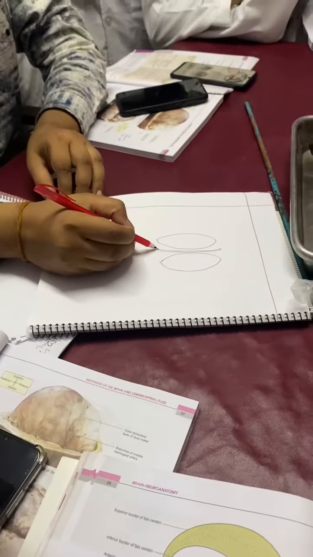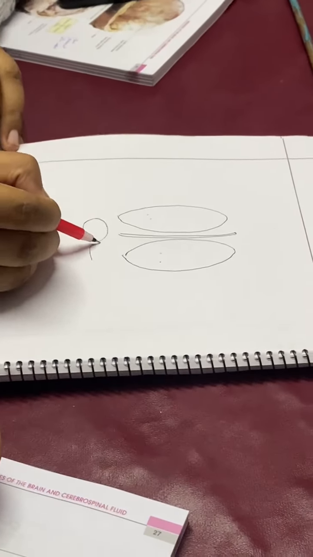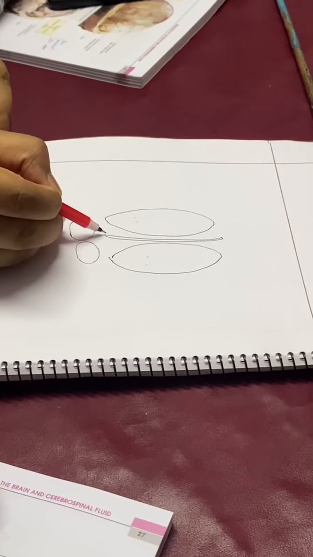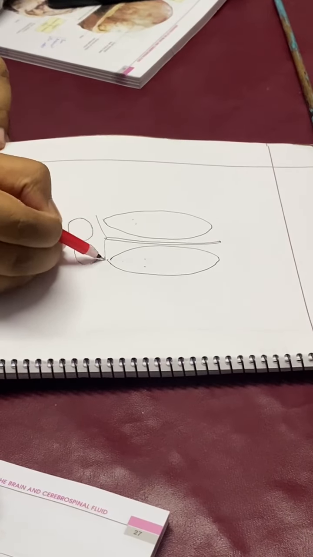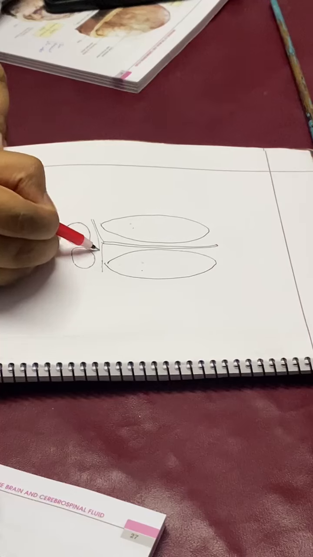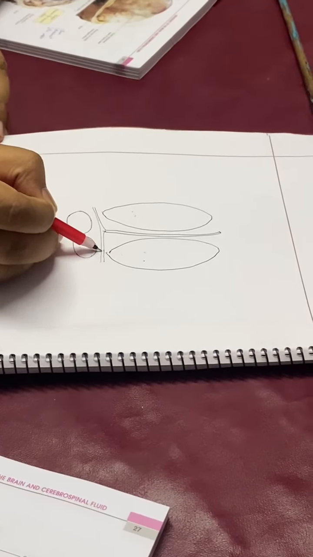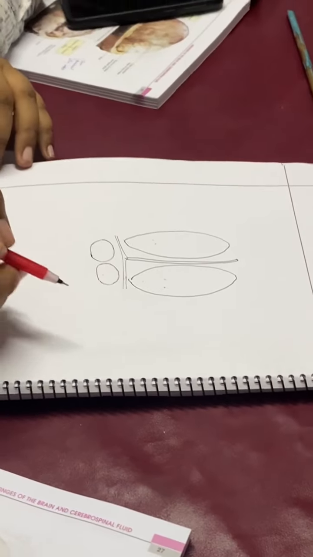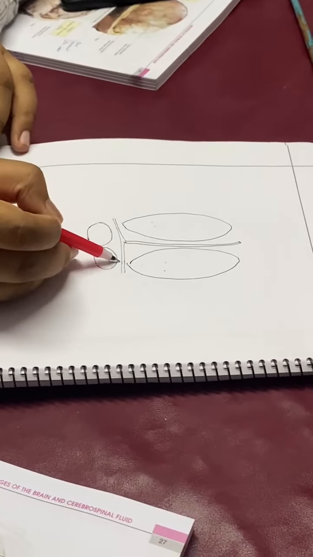Okay, and here there should be the two cerebellum. So between the cerebrum and the cerebellum there is a continuation of this meningeal layer. It is called tentorium cerebelli. Why is it called tentorium? Because it's tent shaped, that's why it is called tentorium cerebelli.